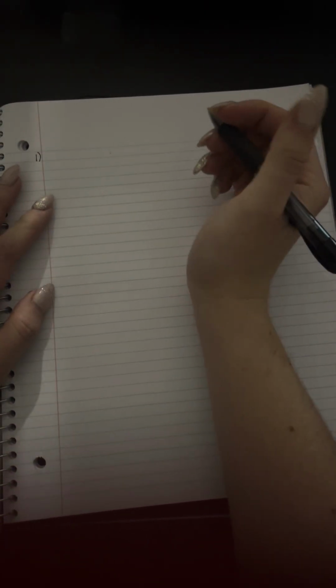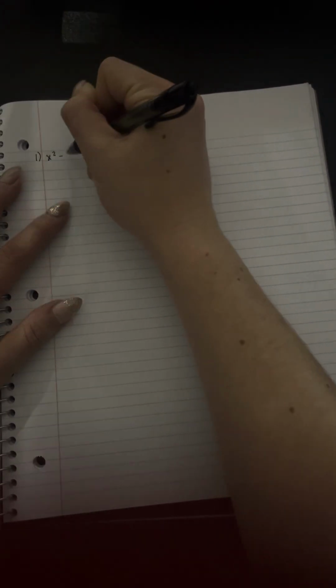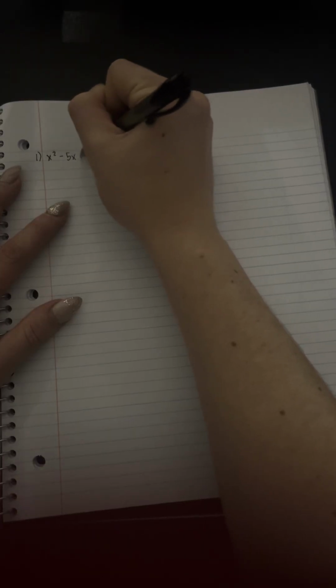So, start off with problem number 1, which is going to be using the x method. X squared minus 5x plus 6 is our first problem. To do the x method, the first thing that we need to do is split up our equation here, the way that my brain works.